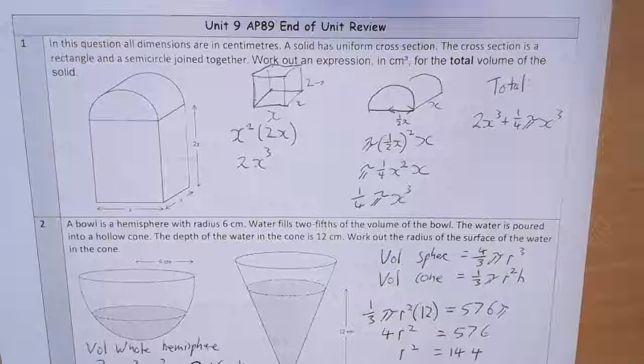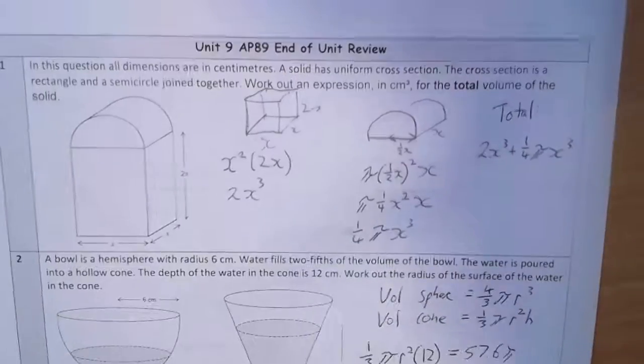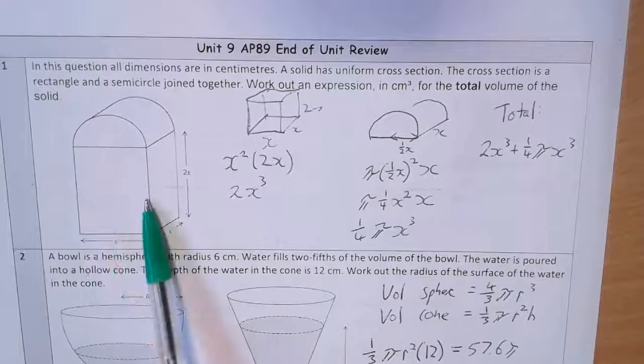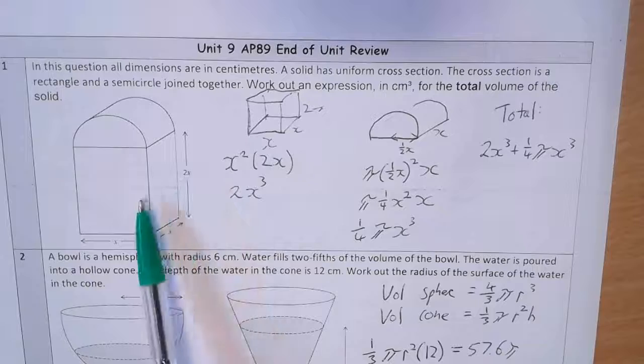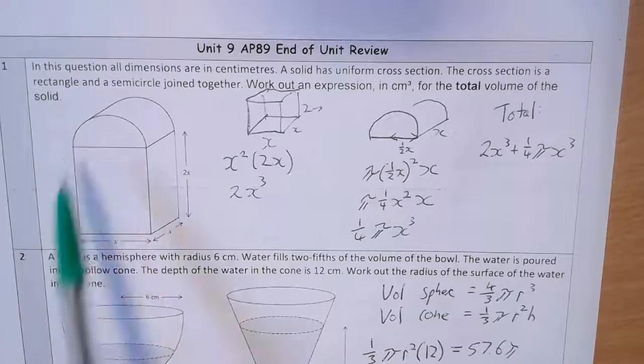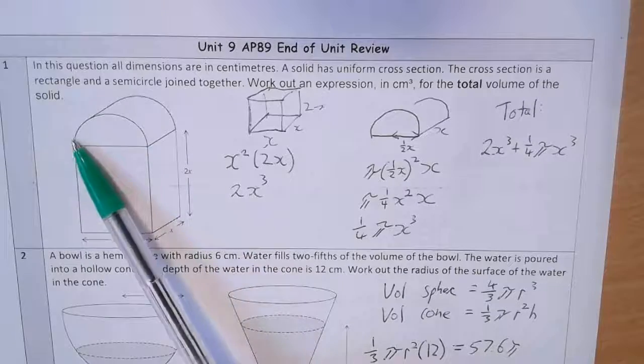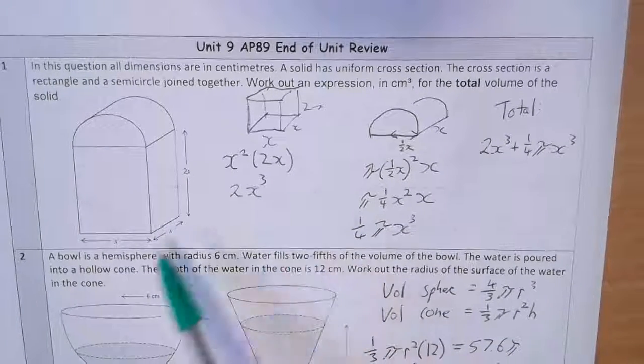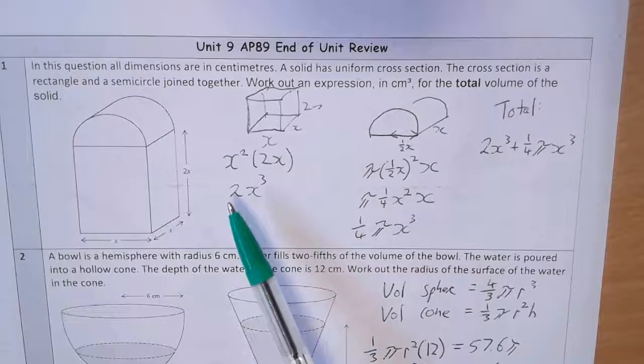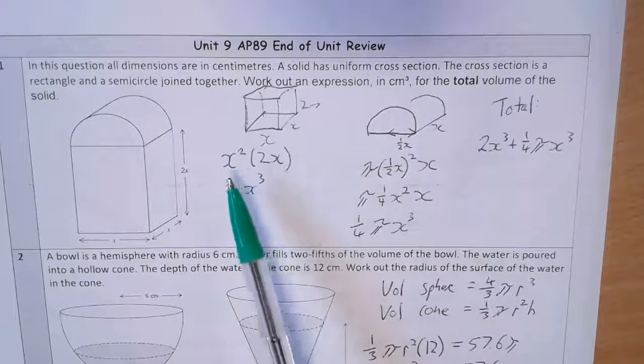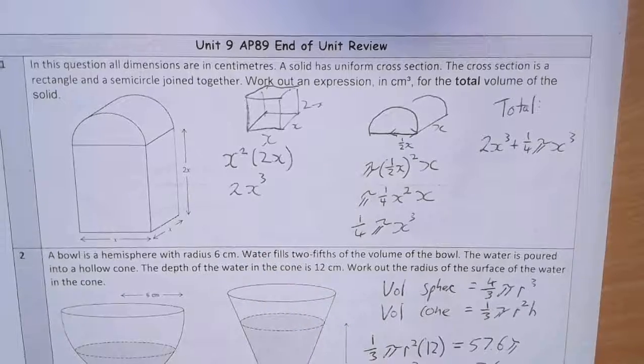Okay, all these questions are at that sort of grade 8 and probably mostly grade 9 barrier, mostly because they usually involve a degree of algebra connected in with the rest of it and multiple stages. The key to this question is to break it down into the two separate prisms. I've got the cuboid prism, and the semicircular prism. So the bottom here is x times x, which is x squared, times the height. X squared times 2x is 2x cubed.